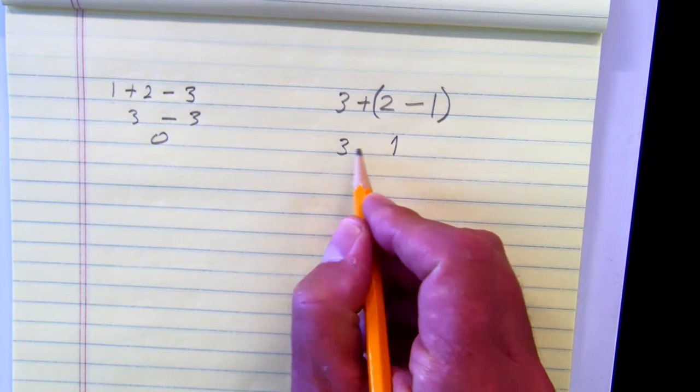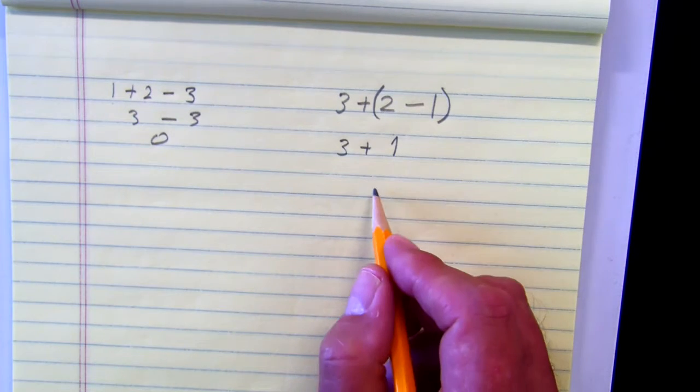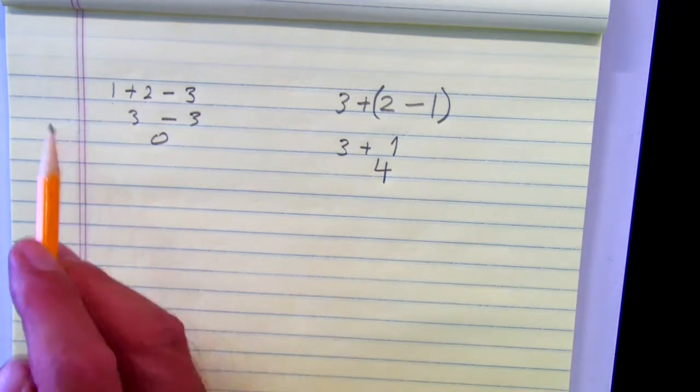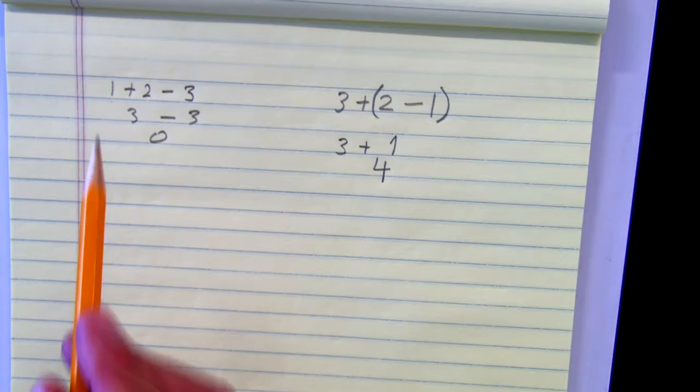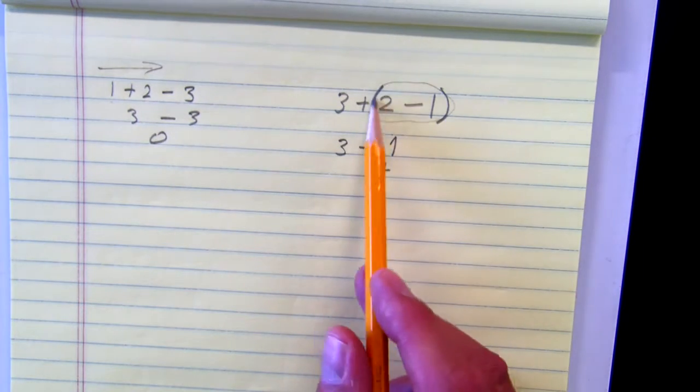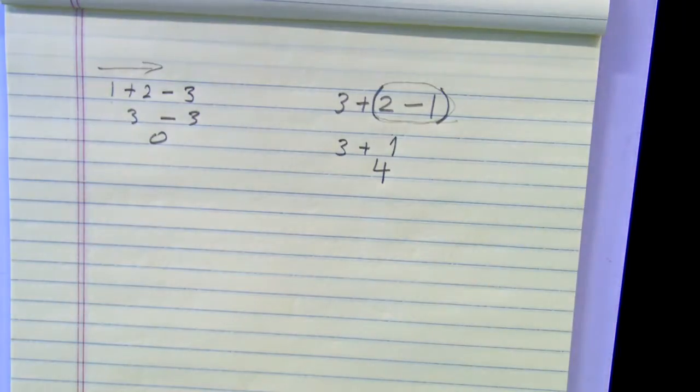So now we do 3 plus 1, and that gives us a 4. Okay? So yes, we're working left to right, but we're also going to have to clean up these parentheses first. We'll see a couple of other times when we have to do the same sort of thing.